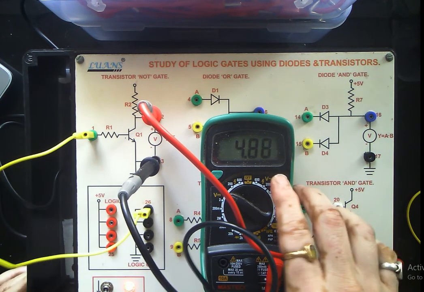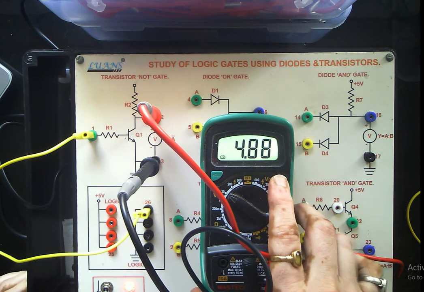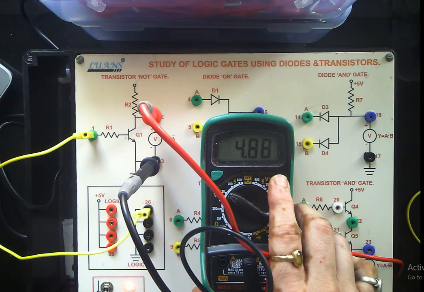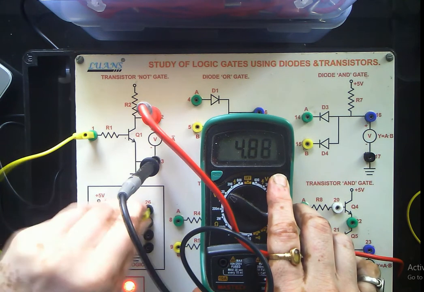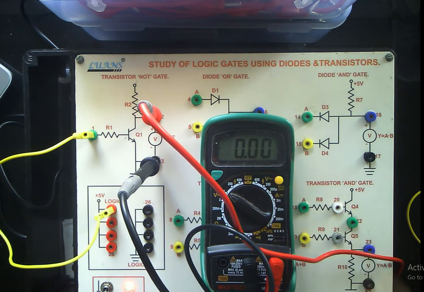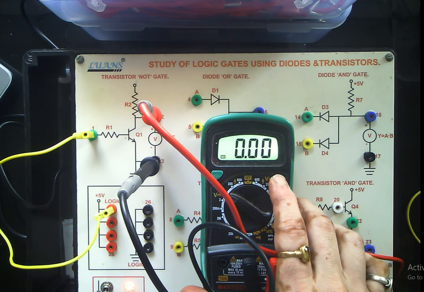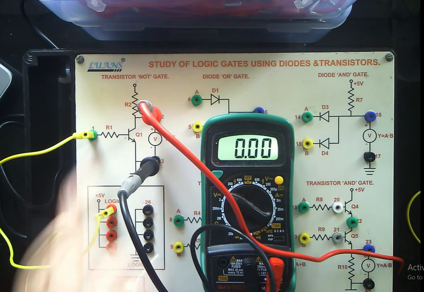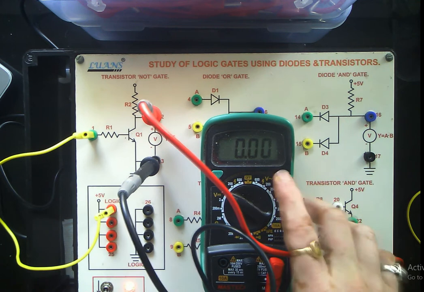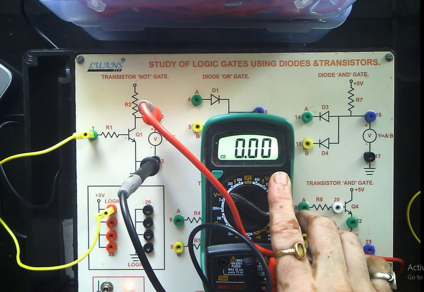So I am applying a logic low signal and we can see the output is logic high. Now we will get the opposite. That means I will apply logic high to the input. You can see the input is connected to the logic high terminal and our output is low.